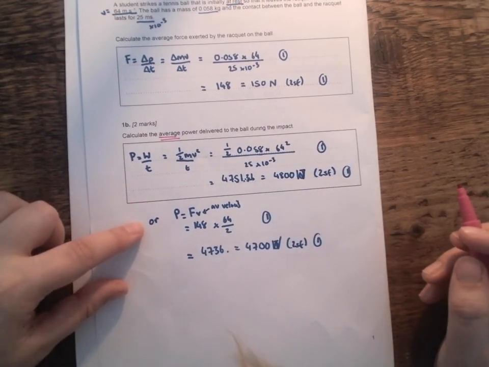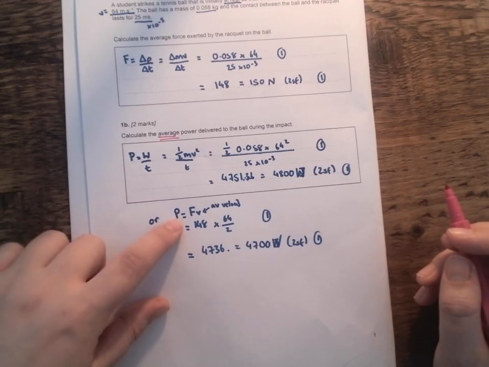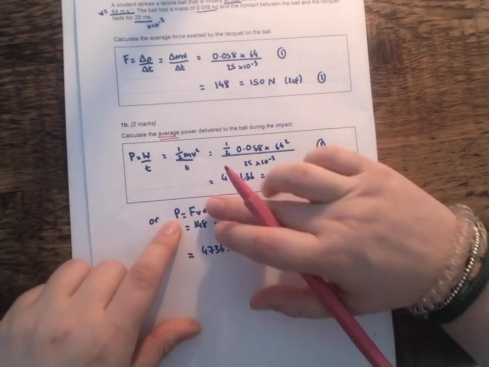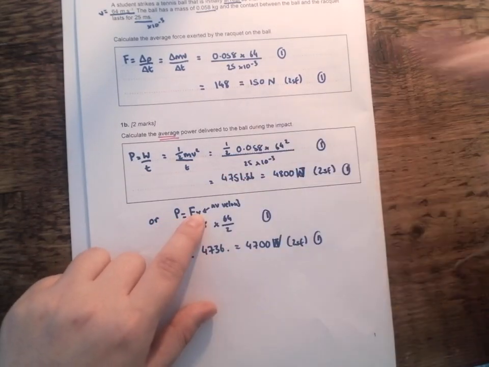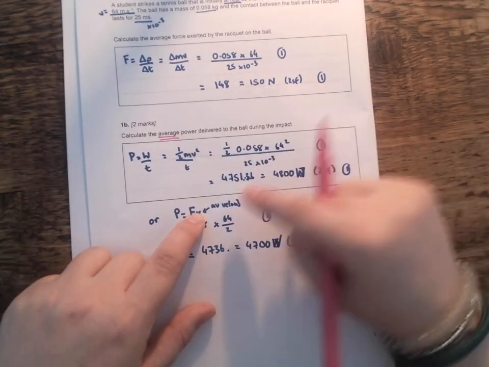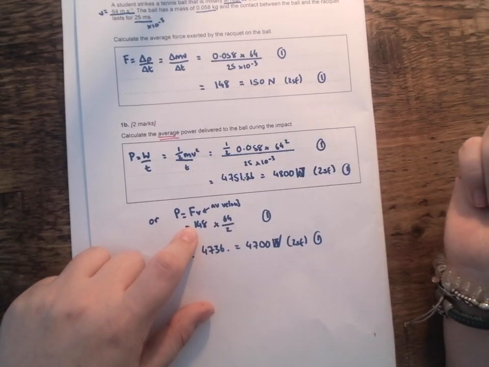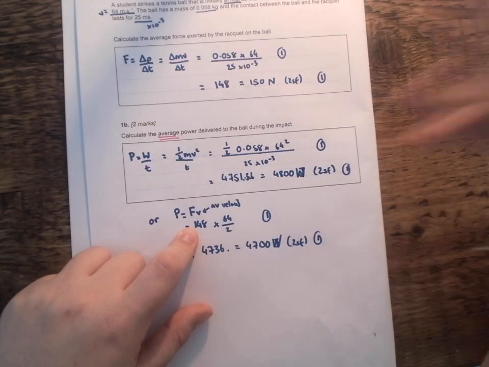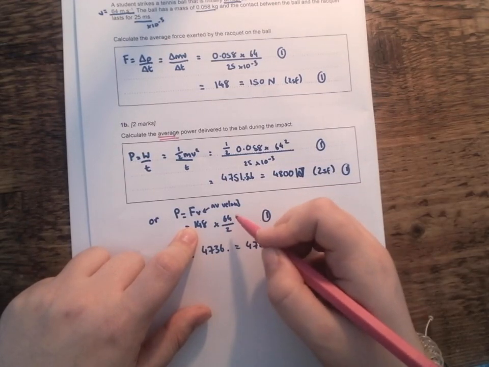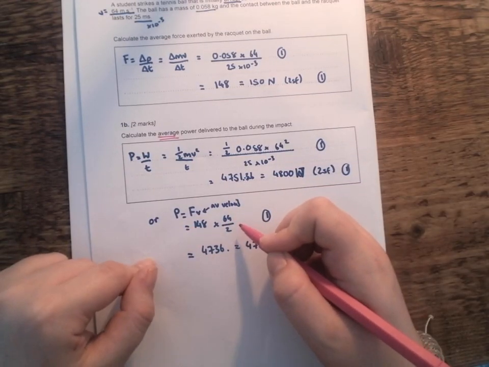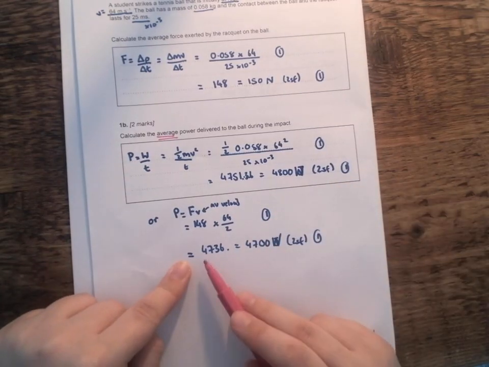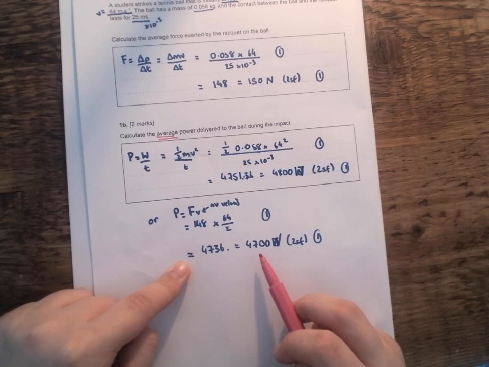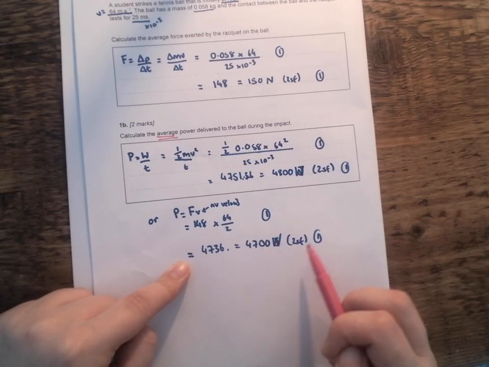The second way that I could do this was I could have used my power is equal to the force times the velocity equation. Now this would be the power at that moment in velocity, and I'm trying to work out the average power, so I need to use the average velocity in this case. Now, because it's going from 0 to 64, I'm going to take my average velocity to just be half of the 64, so making it 32. If I plug that in, that gives me 4,736 watts, which is equal to 4,700 watts. Okay, again, given to two sig figs.